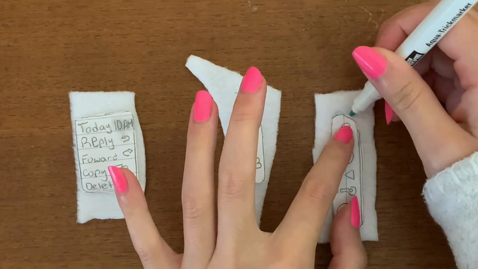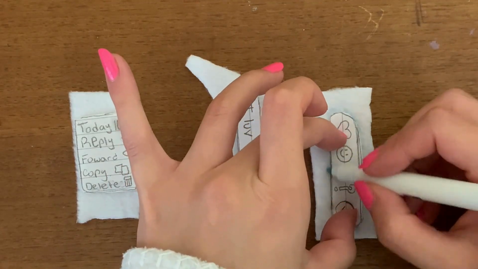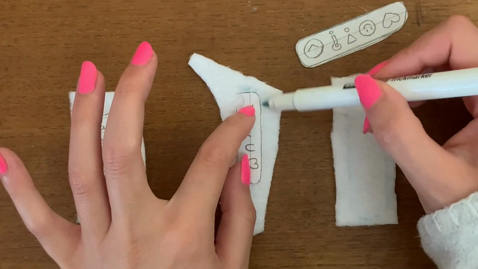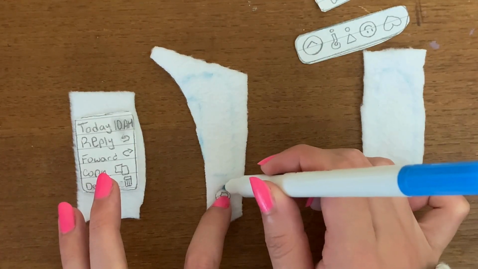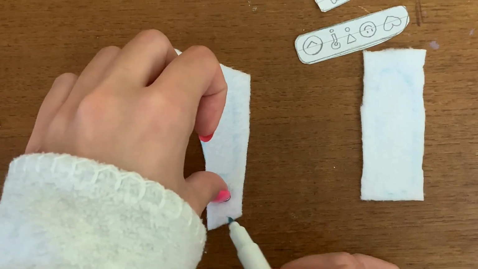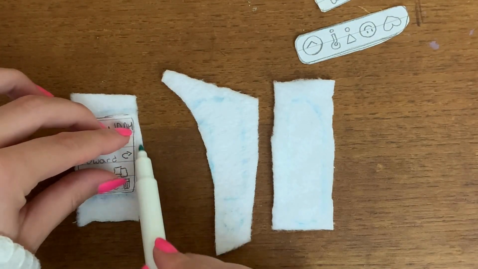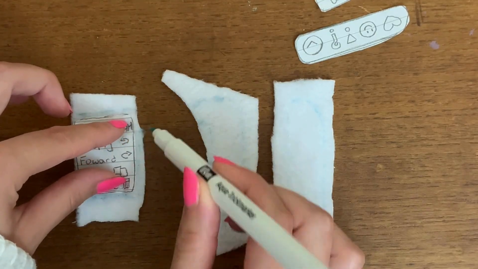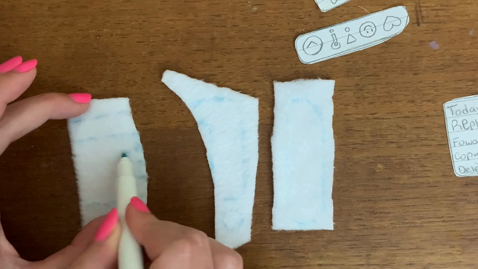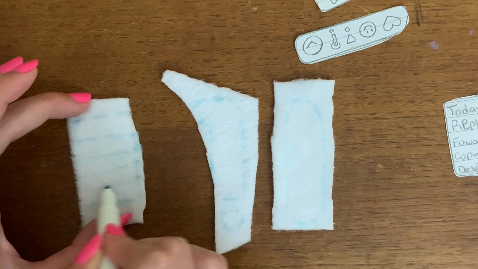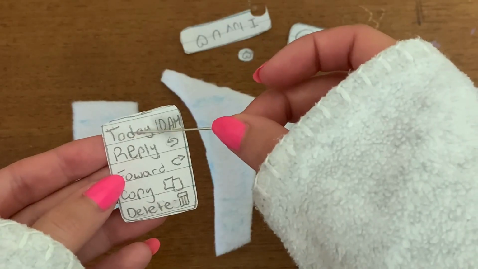Moving on to the text, I started by drawing out the shape onto white fabric with a fabric marker. Making sure to mark out the lines for the last message box. And before cutting them, I embroidered the text on each one using black thread.